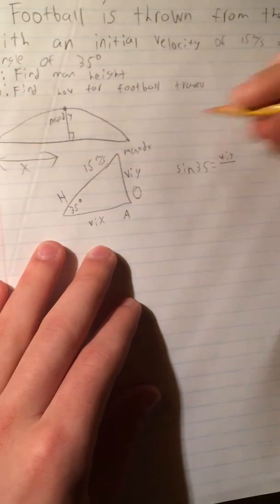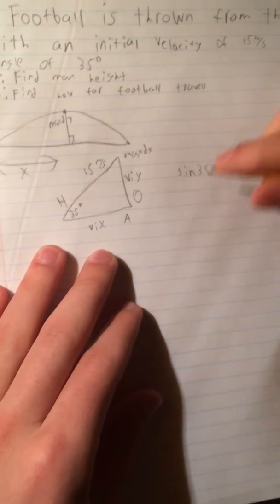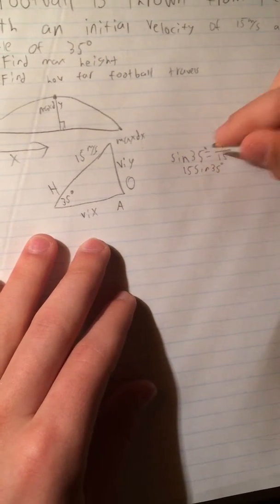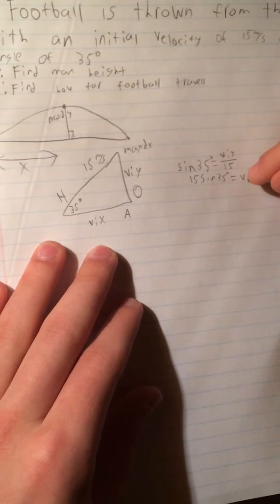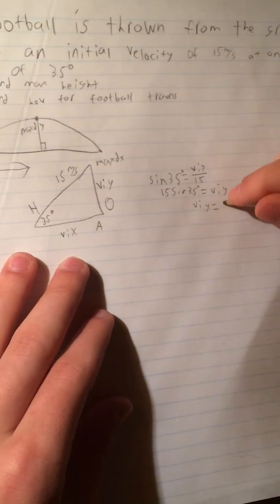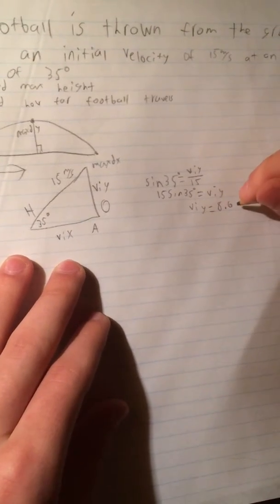Now, to calculate this: sine of 35 degrees equals Vy over the hypotenuse, so 15. Then you just do 15 sine 35 degrees equals Viy, and that comes out to about 8.6.